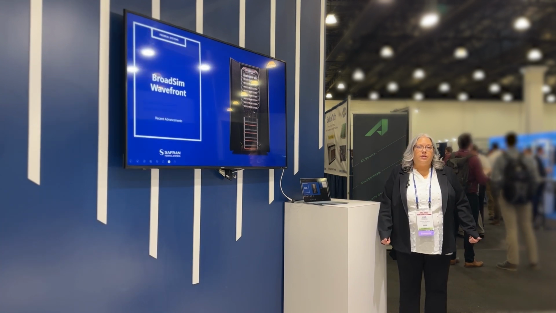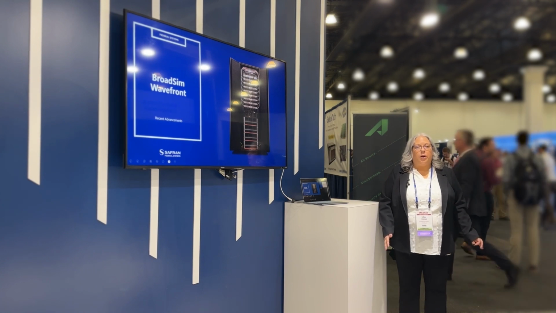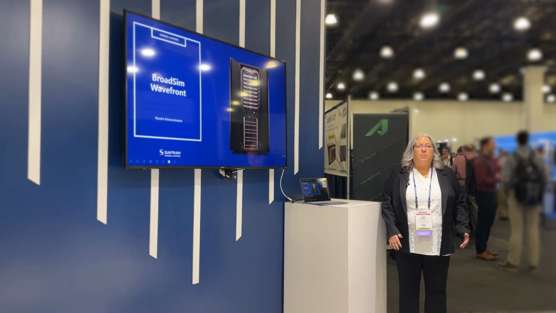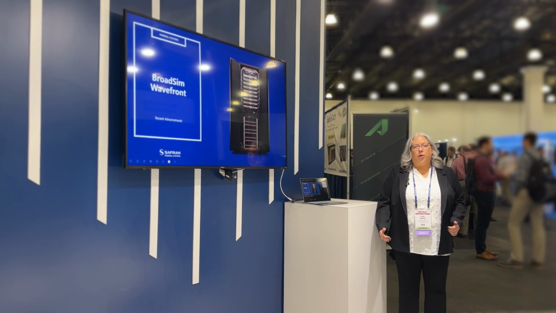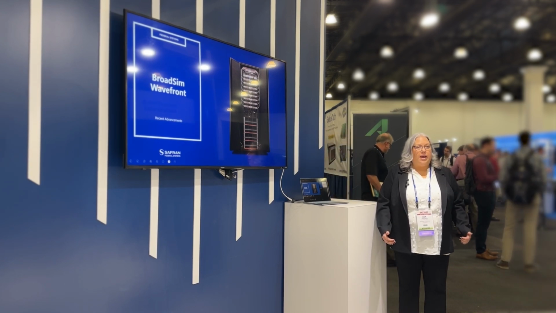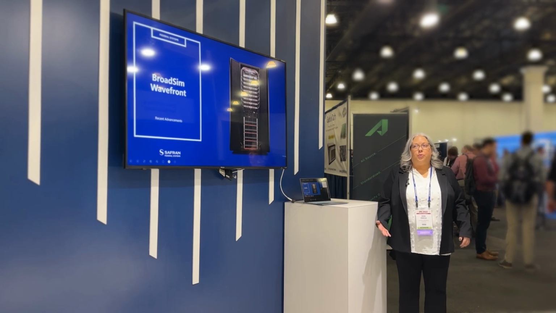So we've been offering the BroadSim Wavefront now for a few years. And what we've had to date has been what we call Wavefront 1.0. And now we've made some major improvements to the system, and we now call that Wavefront 2.0. And that's what I'm going to talk about today, the improvements that we've made over 1.0 to 2.0.